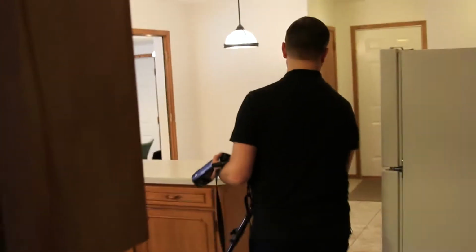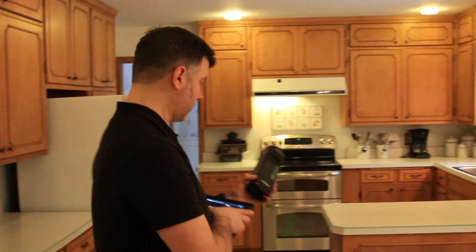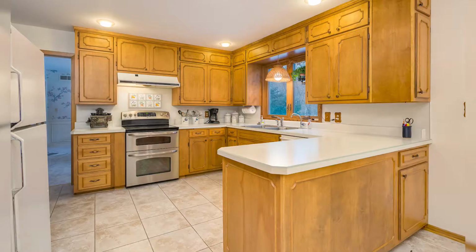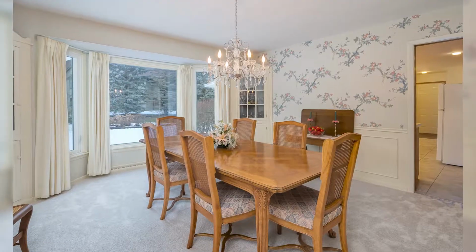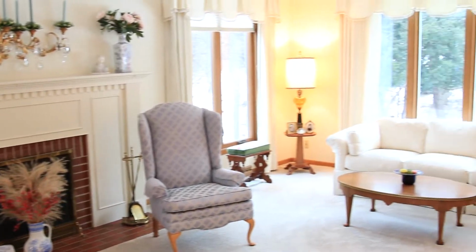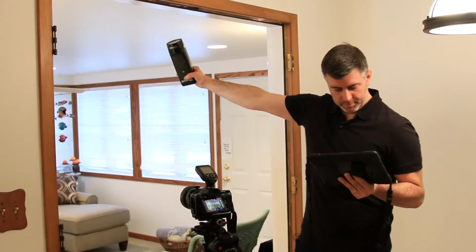Real estate shoots tend to be faster and you don't have to pay as much attention to detail because of that reason alone. People aren't really analyzing the details of this, and somebody's job and craftsmanship isn't on the line based on real estate photos. So today I'm going to cover why I use flash on some of my real estate shoots.